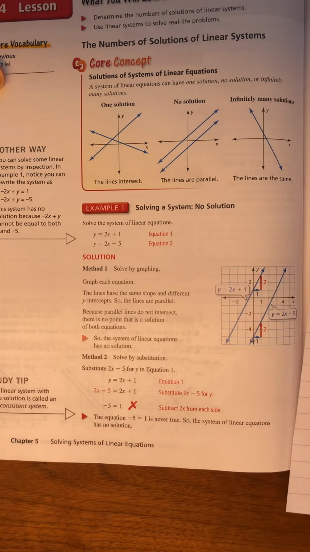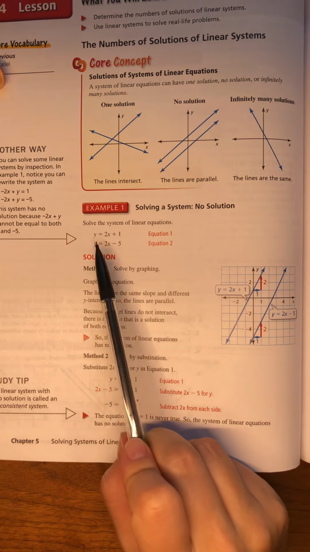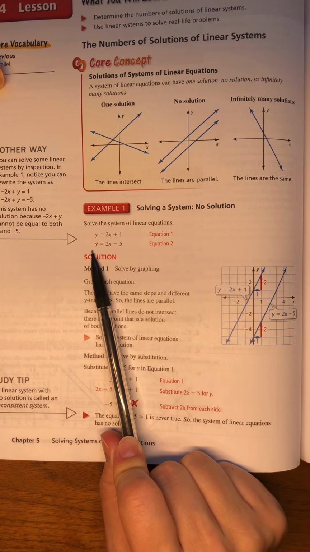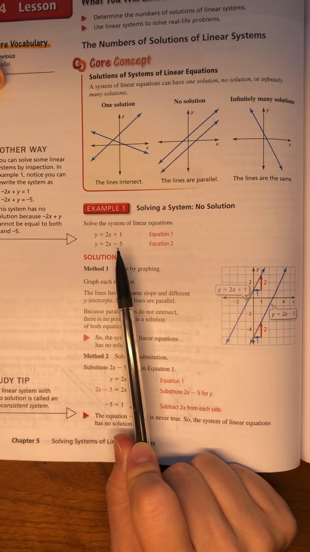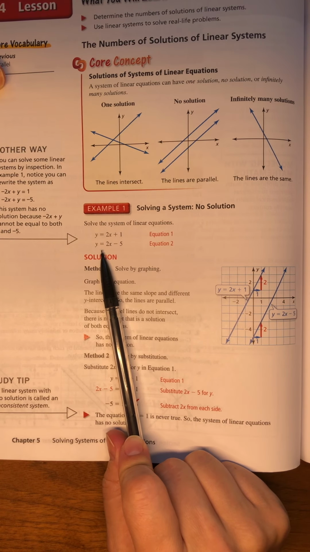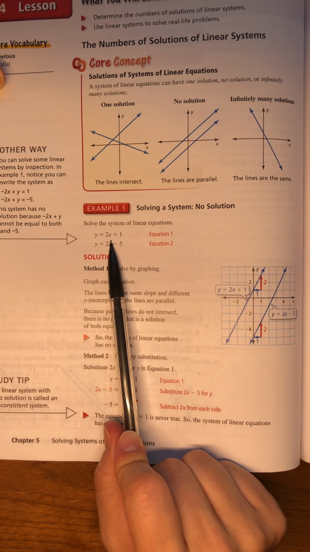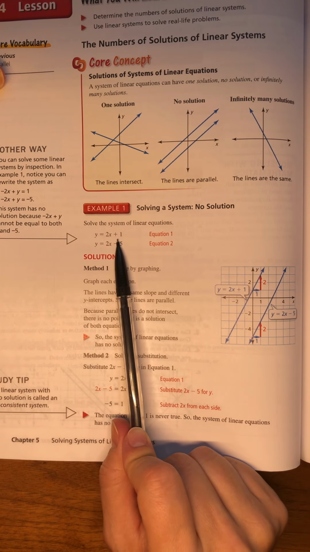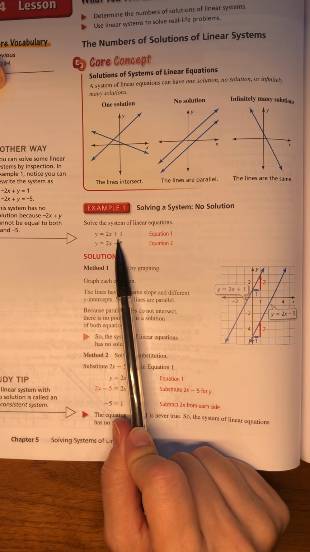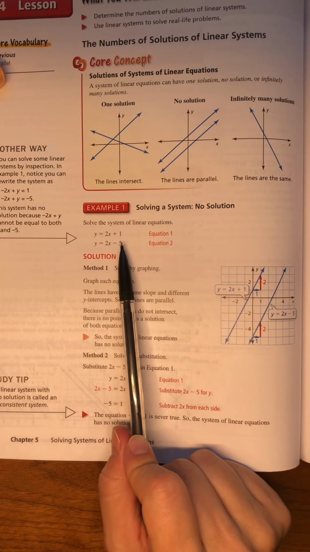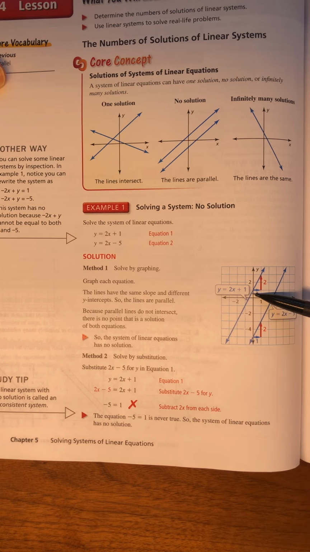Let's take a look at example 1. So in example 1, they're giving us these two equations, y equals 2x plus 1 and y equals 2x minus 5. Now you can choose to solve this however you want. If you want to solve by graphing, you can do that. So go ahead and graph it on a coordinate plane, or you can graph it in like a calculator or in the free online calculator in Desmos. That's up to you. If you plot your y-intercept of 1, and then our slope is 2, we're going up 2, right 1. Here's our first line.